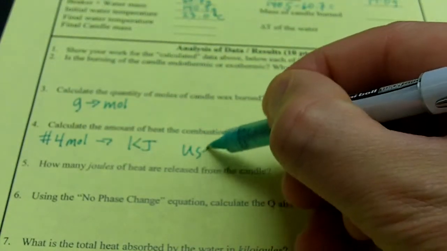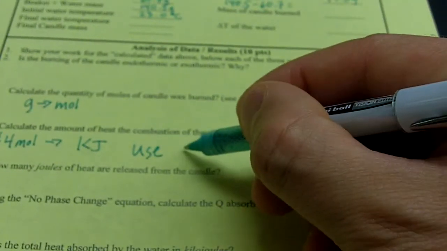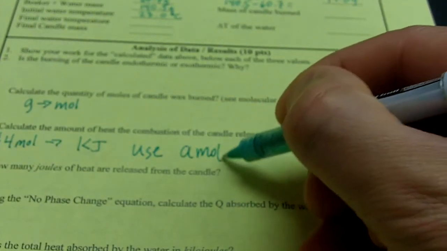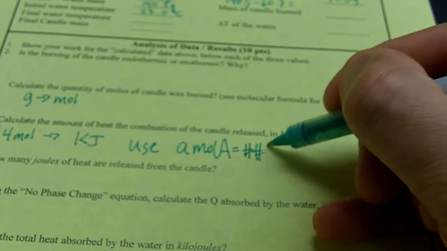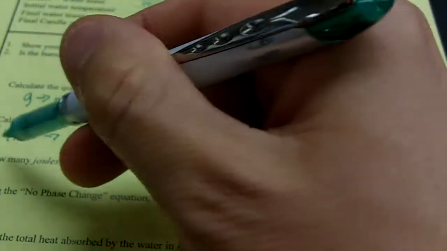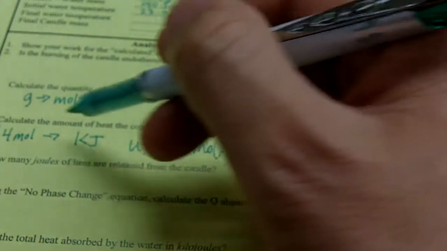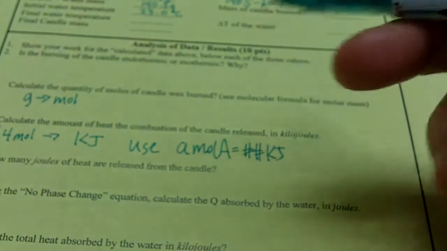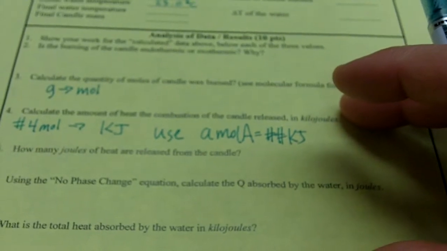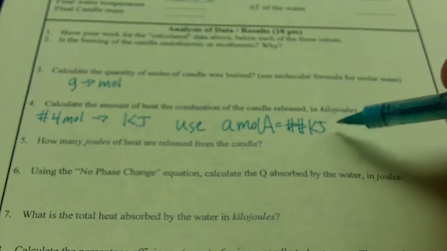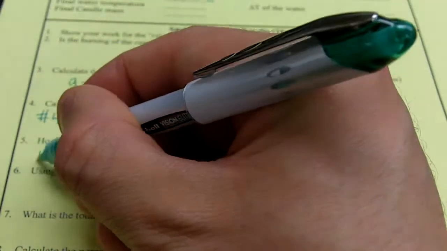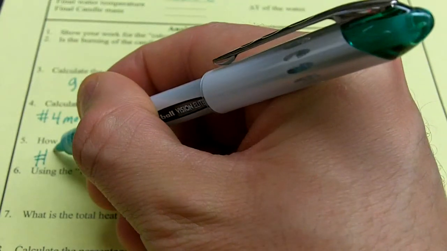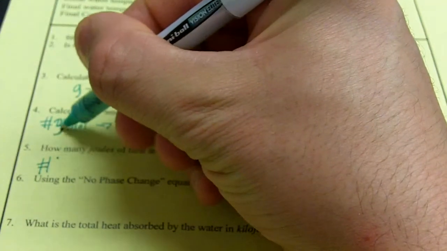For that, you want to use the generic equivalent statement of A moles of A equals number sign, kilojoules. Of course, you want to use this base for your solution. Here, I'm just telling you what you want to use. That's going to give you a number in kilojoules, of course, as your answer if you have the setup appropriate. Oh, mistake right here, this should be number 3.